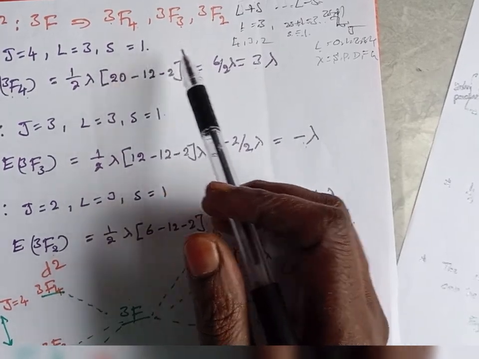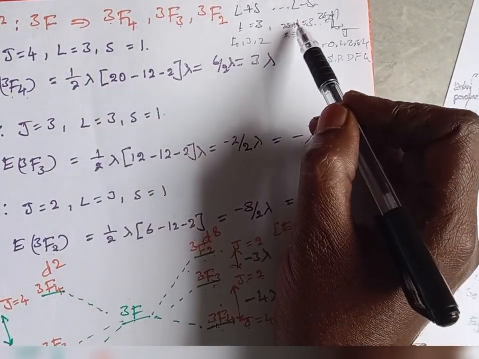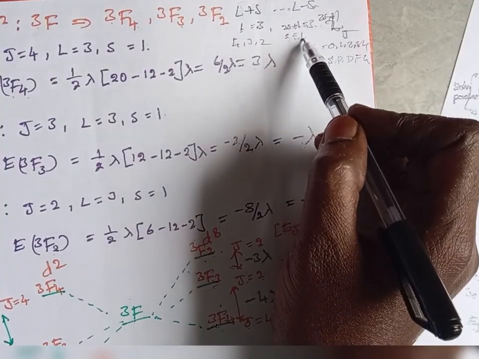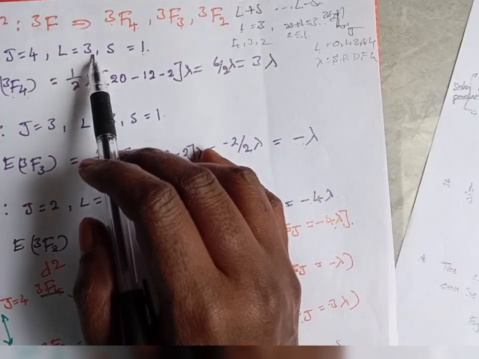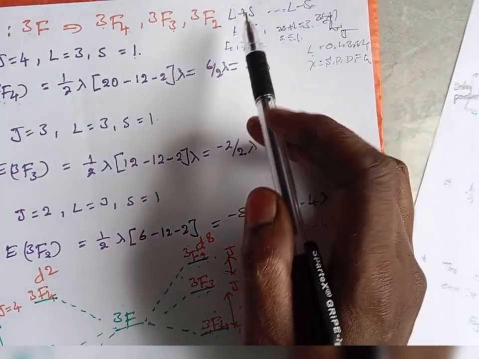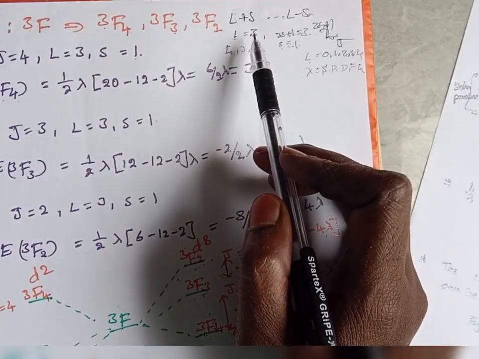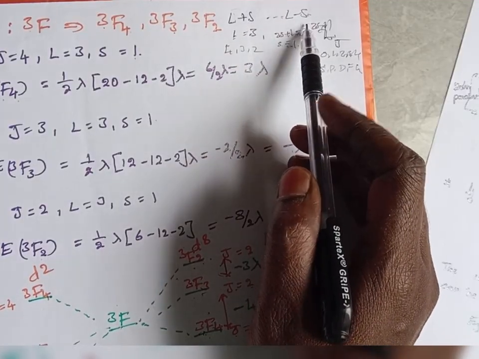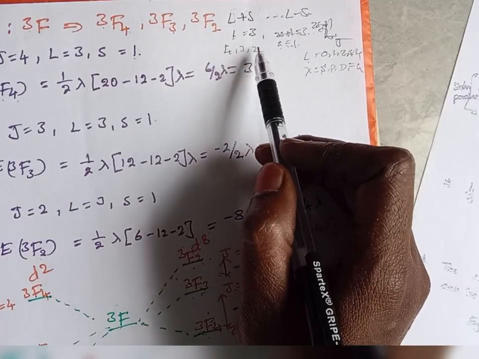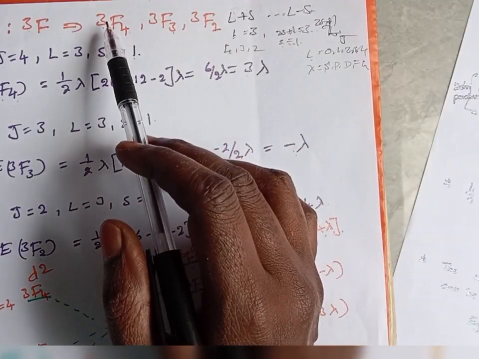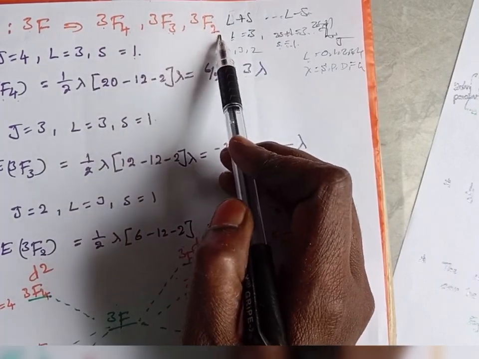and S value. The spin multiplicity is 3, right? So 2S plus 1 is 3. Therefore, S will be 1. So S value is 1. L value is 3. So obtaining J values will be L plus S to L minus S, that is 3 plus 1 to 3 minus 1. So 4 to 2 values, that means 4, 3, 2. Therefore, the states obtained will be 3F4, 3F3, 3F2.